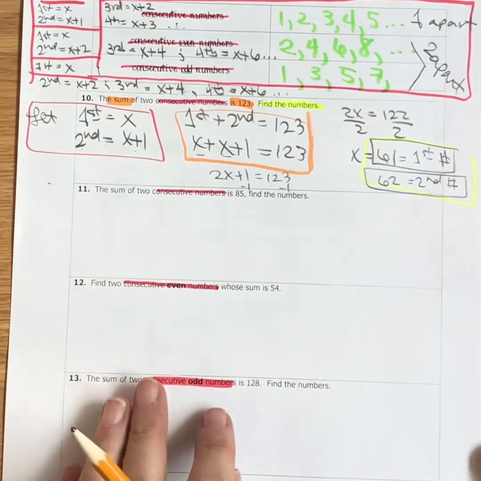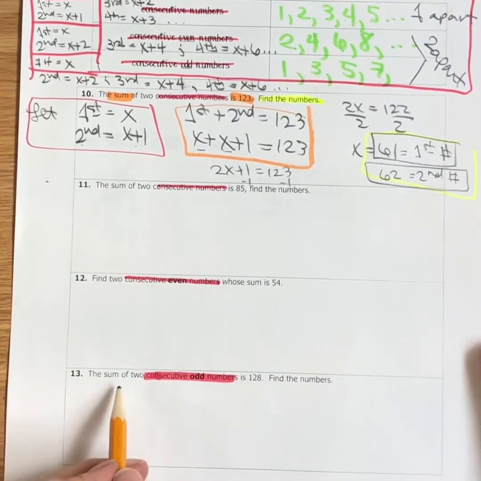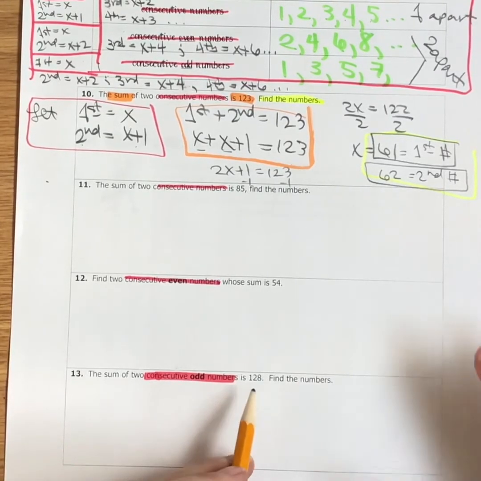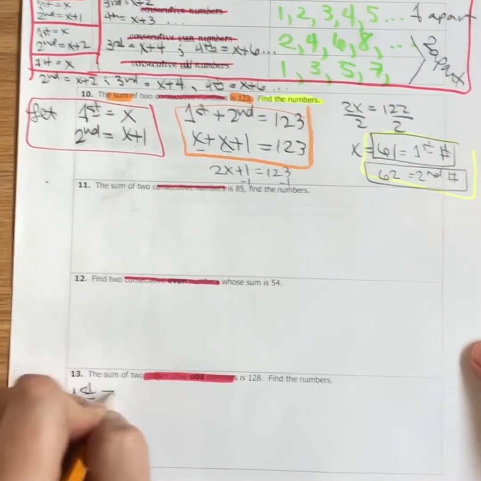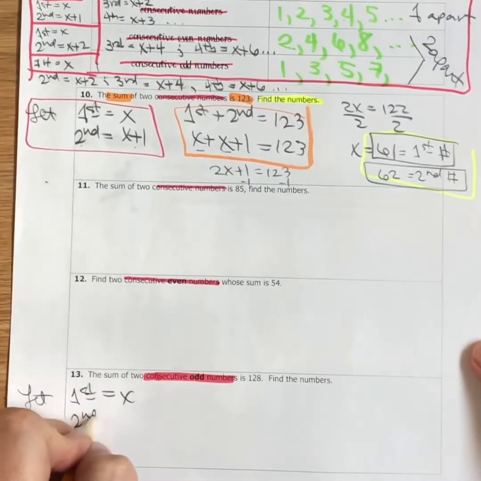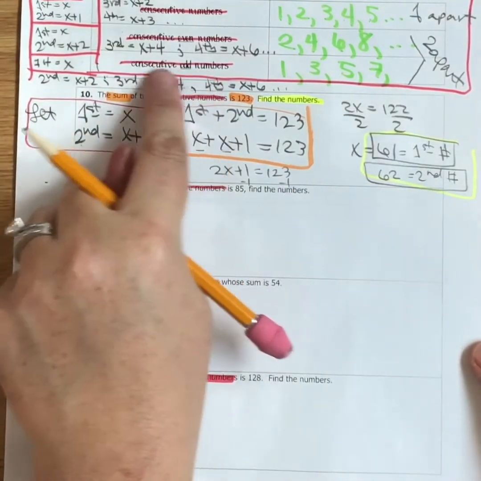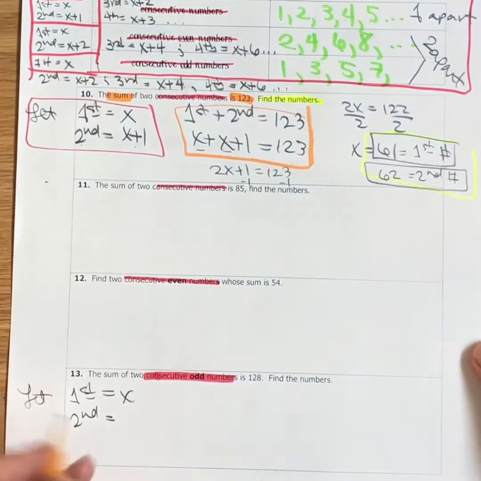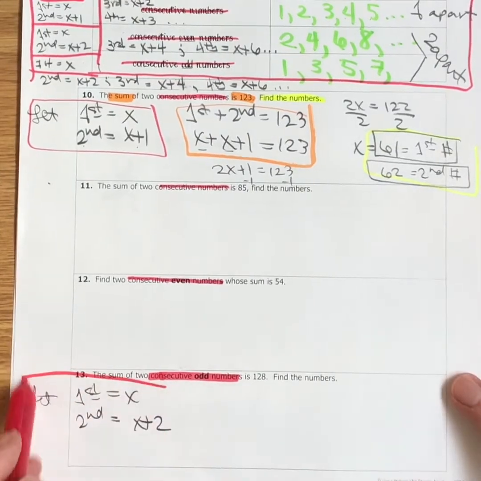Now, I actually want to skip down to number 13, where it says the sum of 2 consecutive odd numbers is 128, okay? Well, first of all, we're going to let the first number be plain old x. The second number, because we're only finding 2 numbers, if you remember up here, we said the odd numbers are 2 apart. So the second number is x plus 2. So we're going to write x plus 2. All right, so that's step 1.